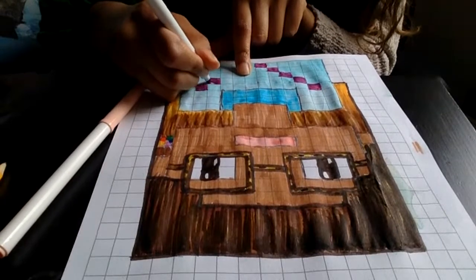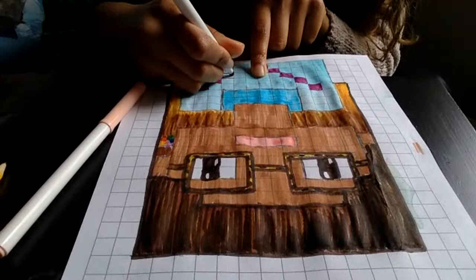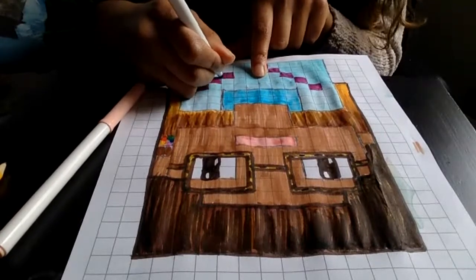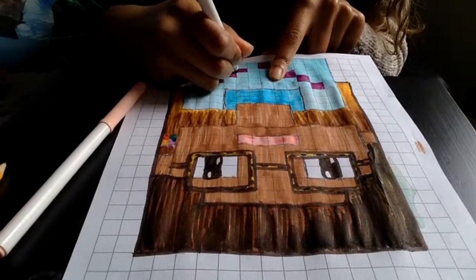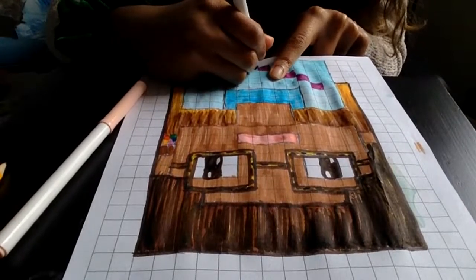I like these little boxes as pixels to draw because you can make really symmetrical drawings, which is fun. Oh, this might actually work out really well. Yay! Cool.